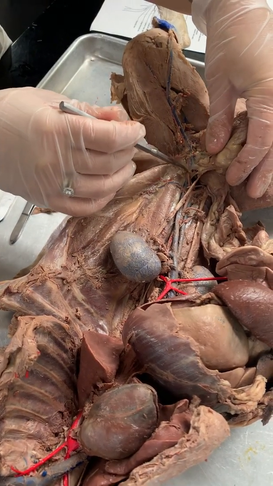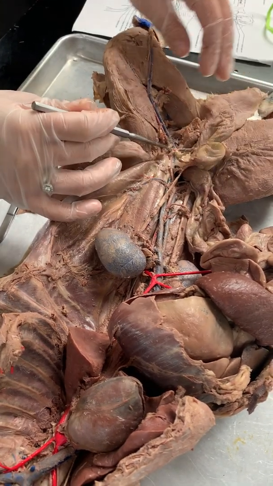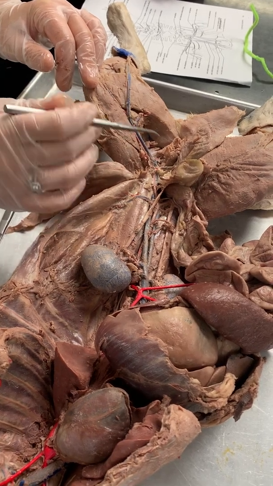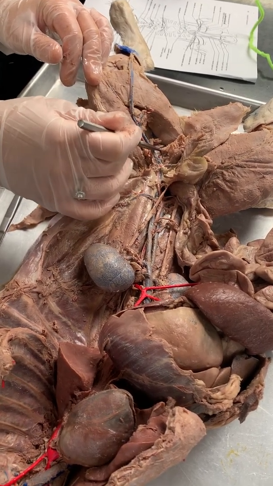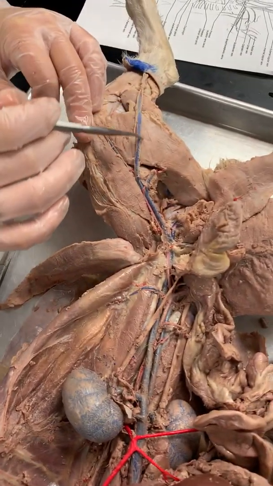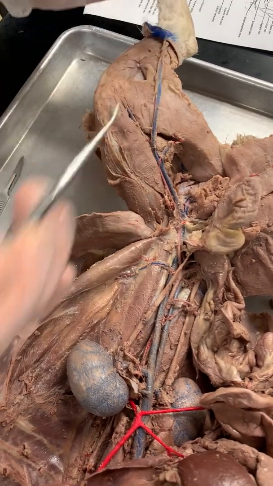Okay. All right. Now let's follow the line of the external iliac right here. Remember, it's a superhighway with a stop sign. So here's your stop sign, your inguinal ligament. Then this becomes your femoral. This is all your femoral, and this is your deep femoral, and that's a beautiful example of that. Here's your saphenous vein, and here's your popliteal going deep to the knee. And that is all you need to know.